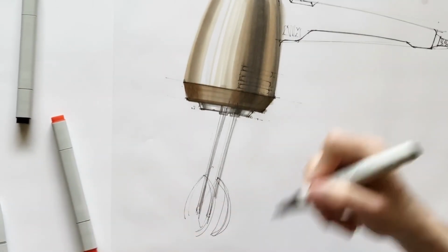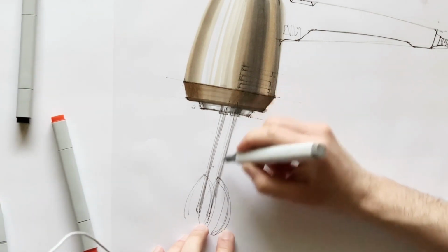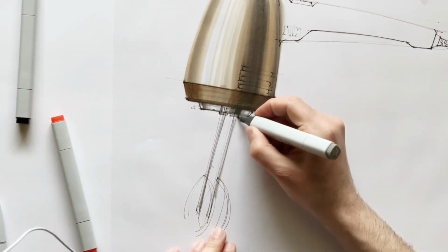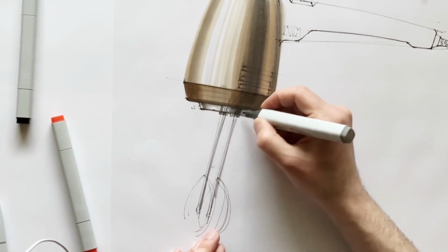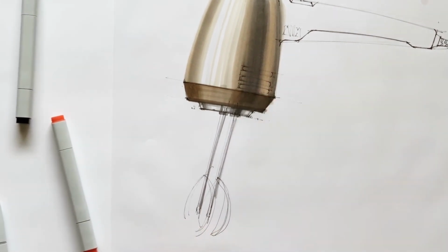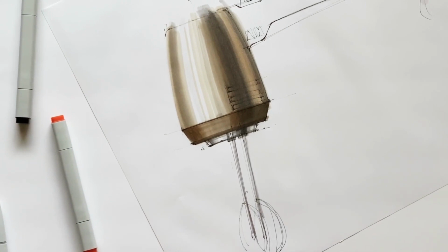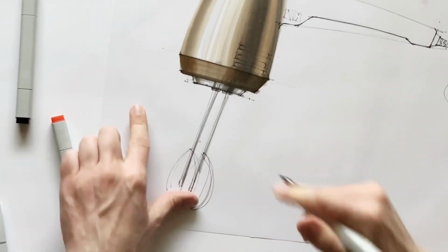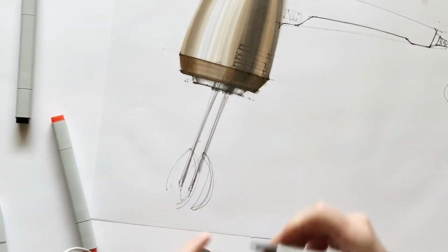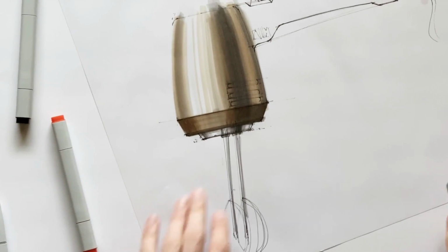And more T5. And a little bit of T7. Okay.